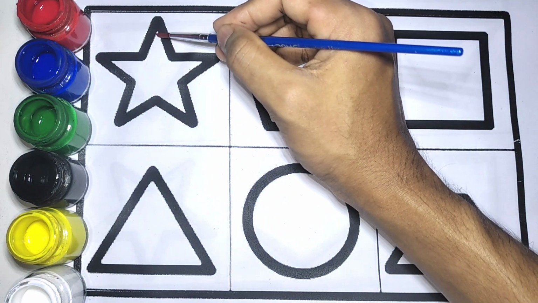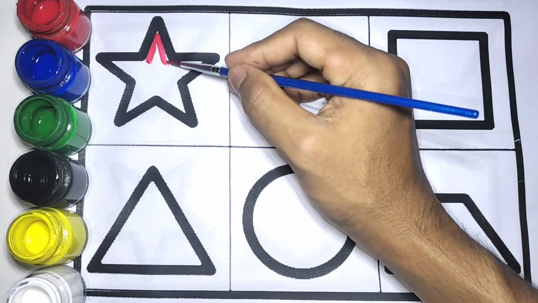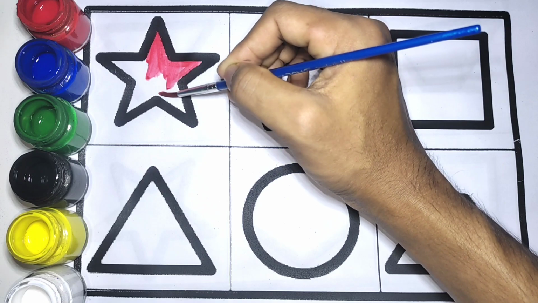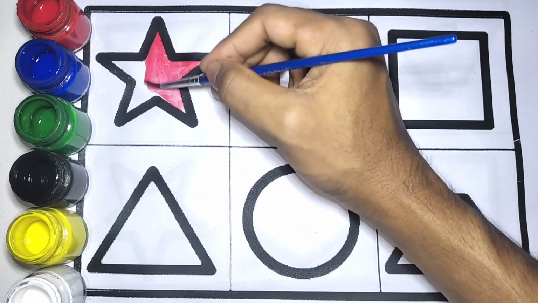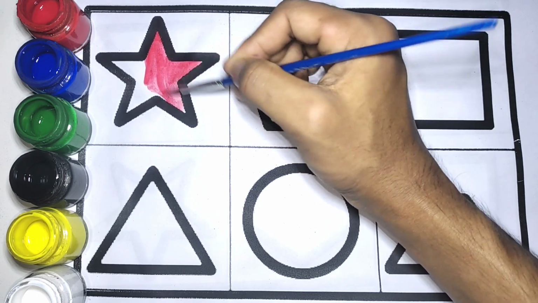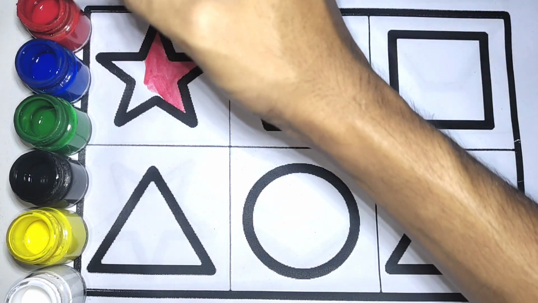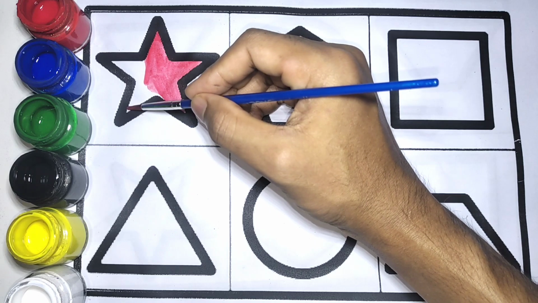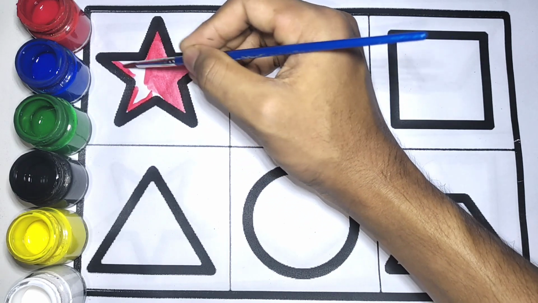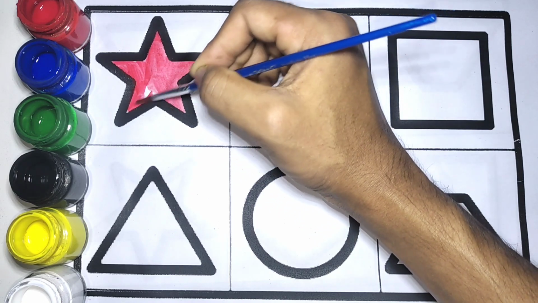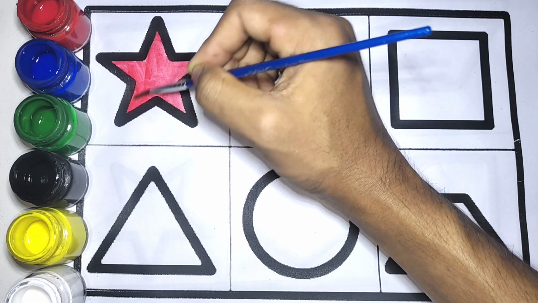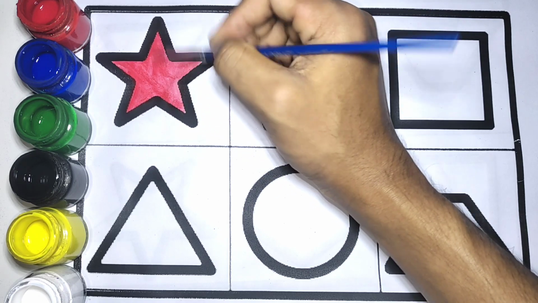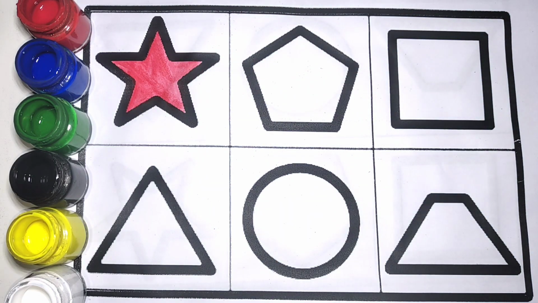First we draw the shape of star. Now we draw star. The shape of star.